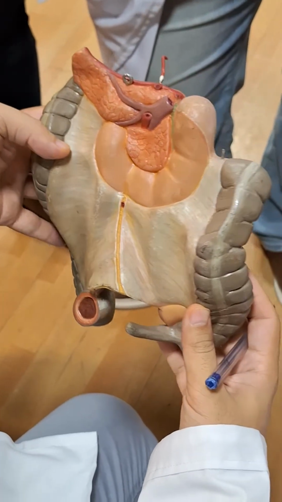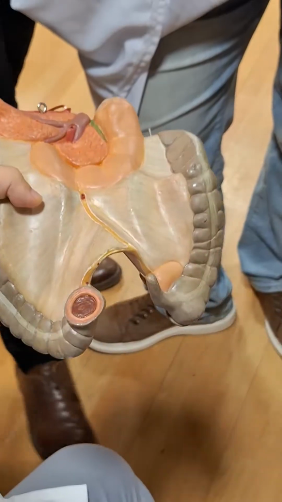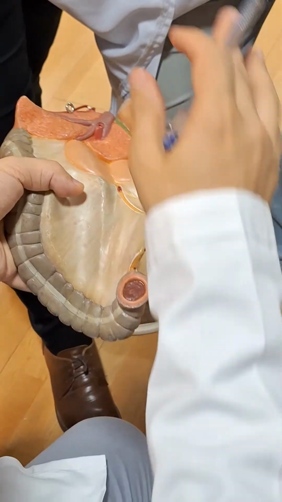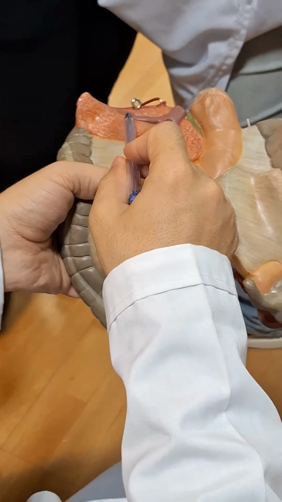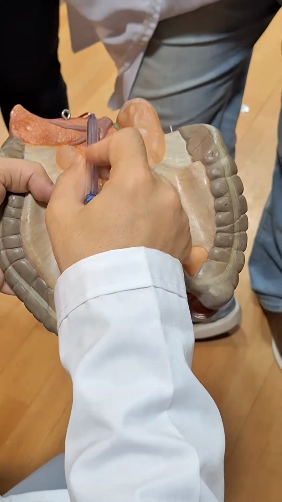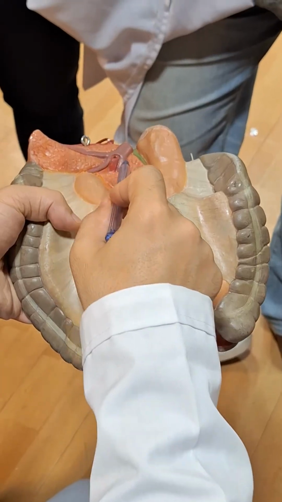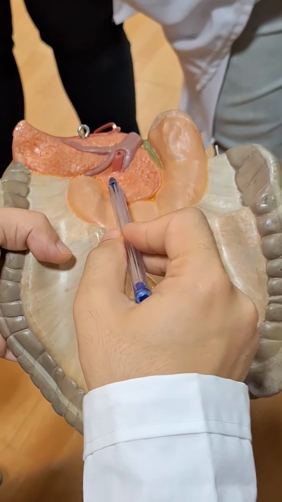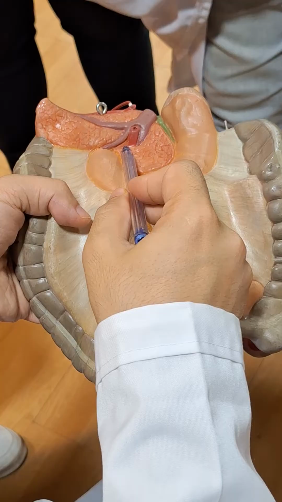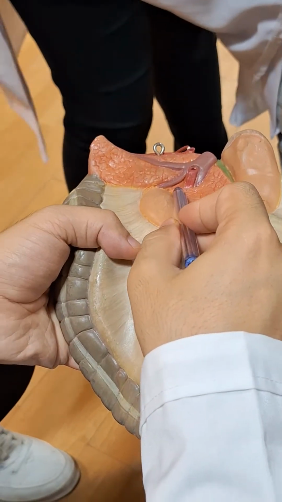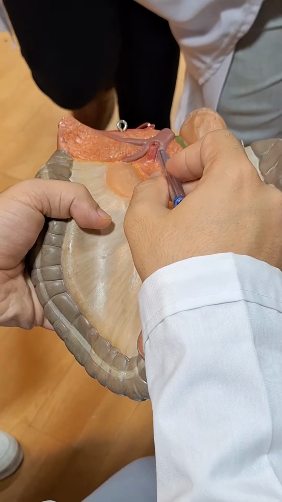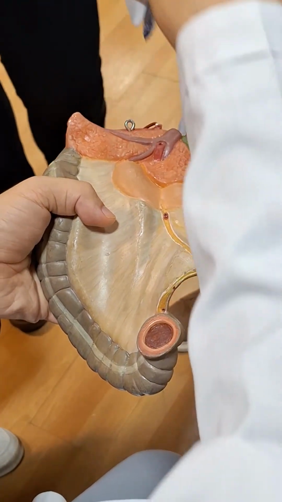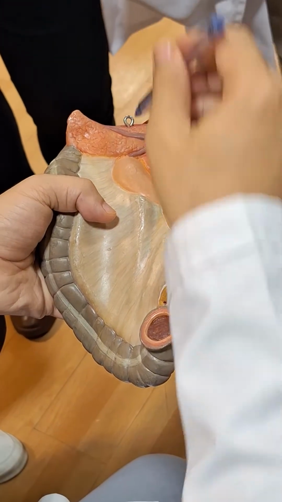Another structure also at this moulage. For example, this is the posterior part. At the posterior part, you can see the splenic vein, inferior mesenteric vein, superior mesenteric vein. Which process is this? Yes, uncinate process, because the superior mesenteric artery and vein travel anterior to the uncinate process.